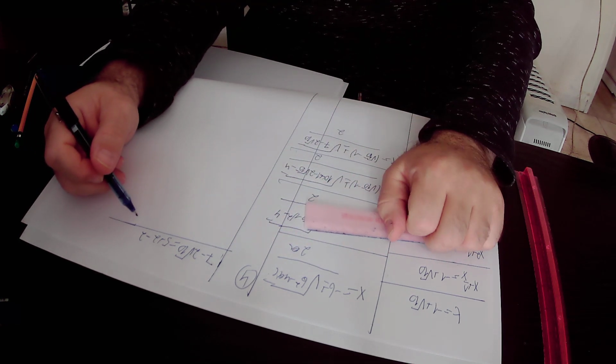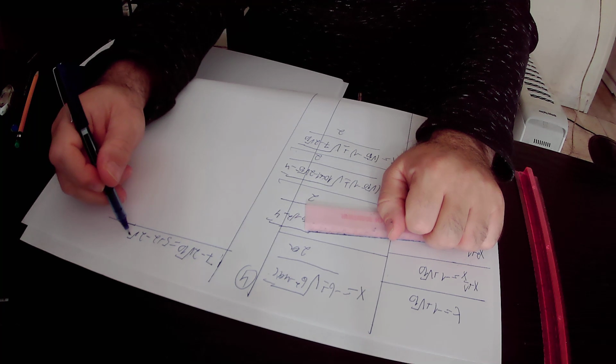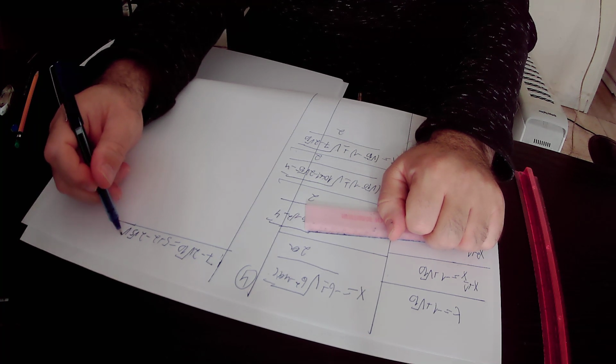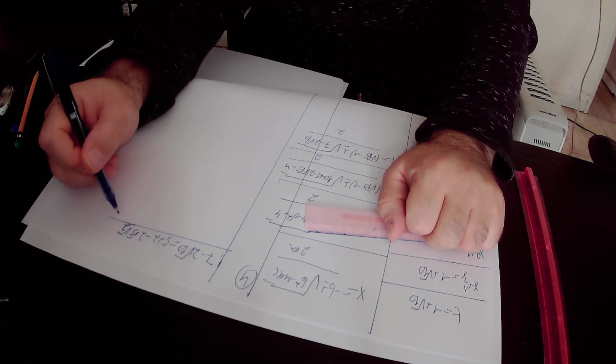We will substitute square root of 10 by square root of 5 times square root of 2, because square root of 5 times square root of 2 equals square root of 10.